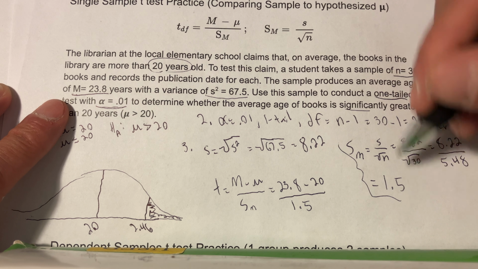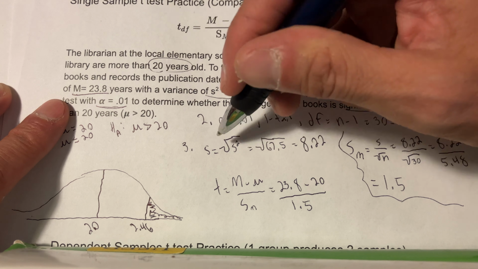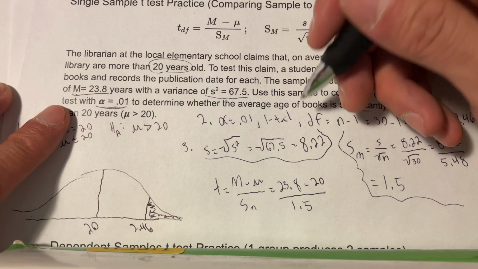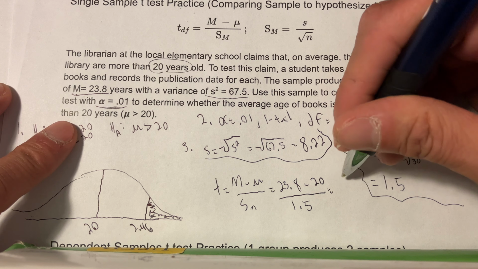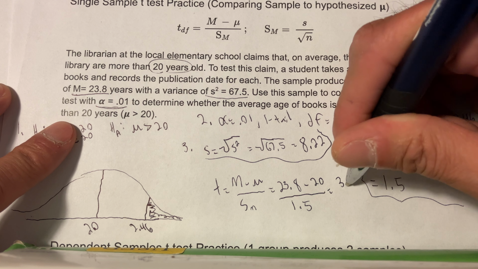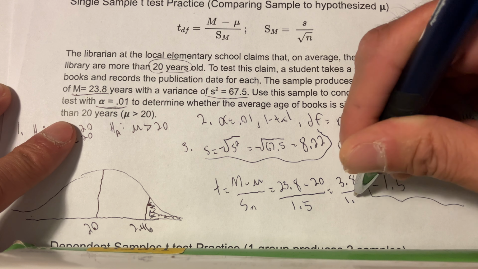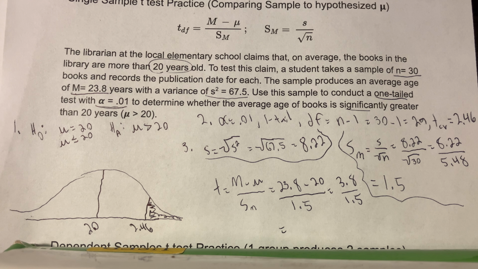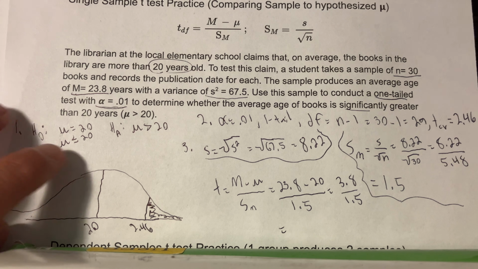So we get 3.8 over 1.5, which gives us 2.533333, so we're going to go with 2.53.